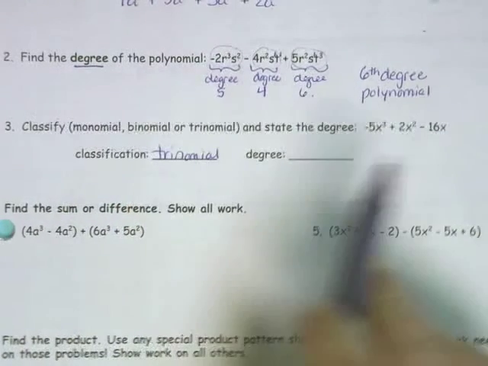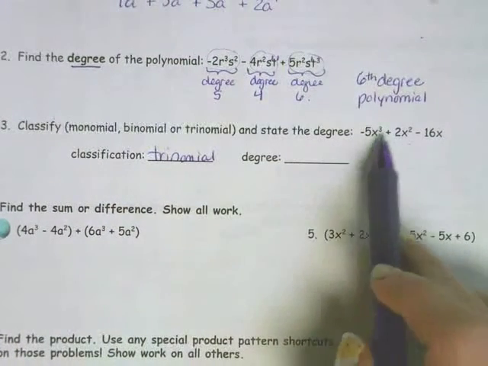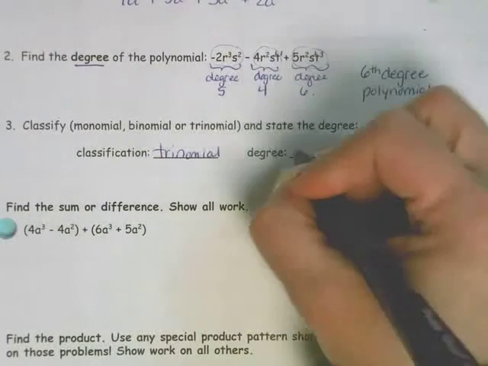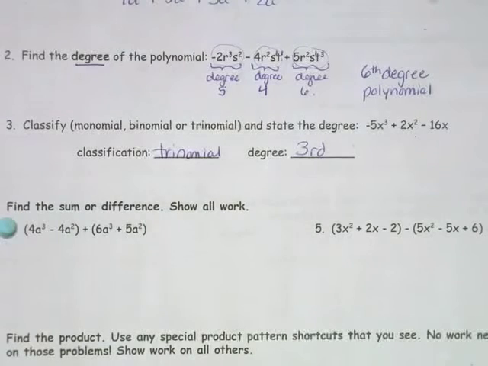And what's the degree of this one? Remember, we look at the degree of each of the terms. Which one has the largest degree? This one's a 3rd degree term, so this is a 3rd degree polynomial right there.